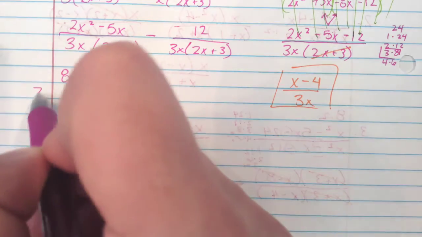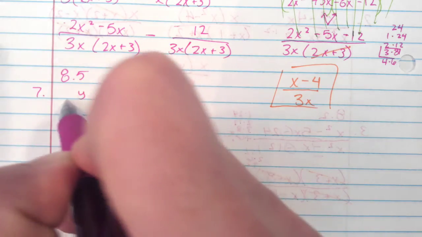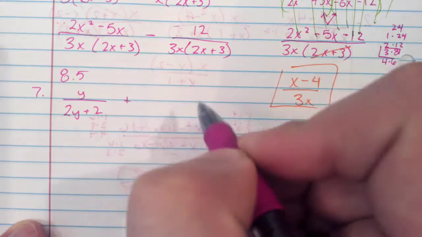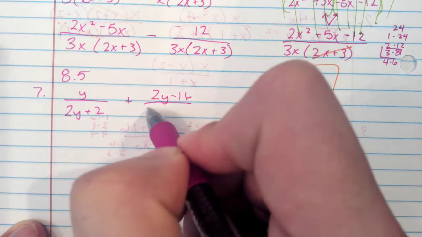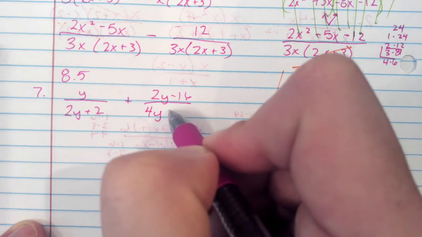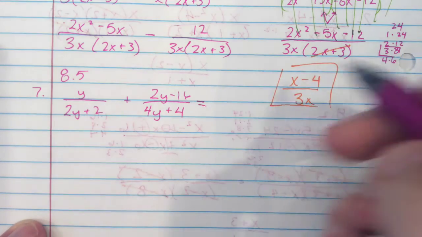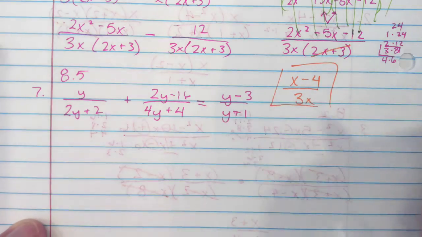Number 7. Okay, so this was solving equations. You just got done with this, so it should be pretty fresh. But I want to always provide examples just in case. So it looks like we have y over 2y plus 2 plus 2y minus 16 over 4y plus 4 equals y minus 3 over y plus 1.